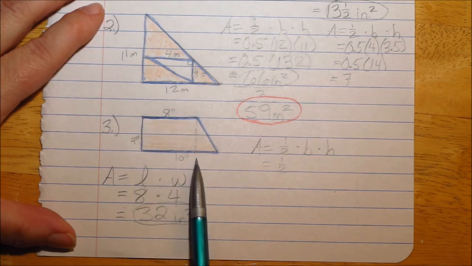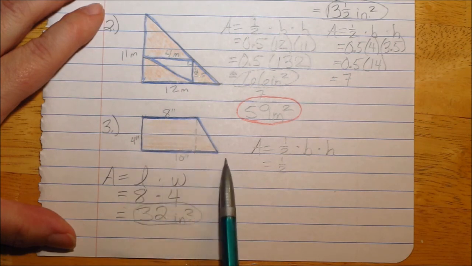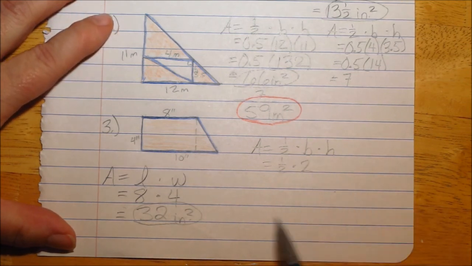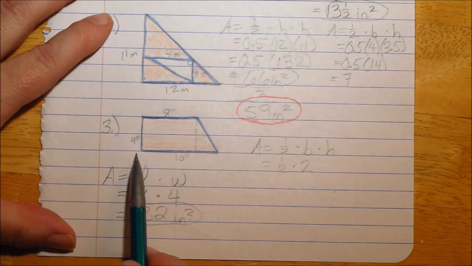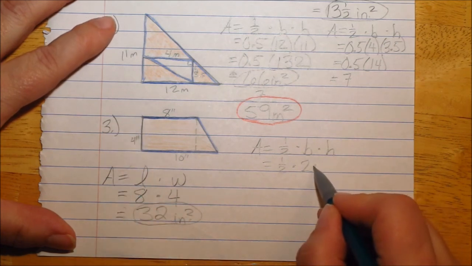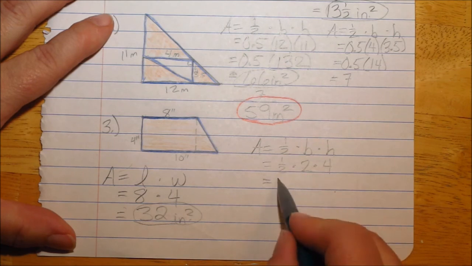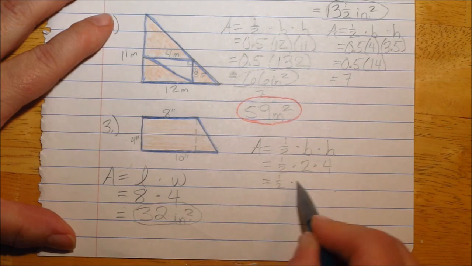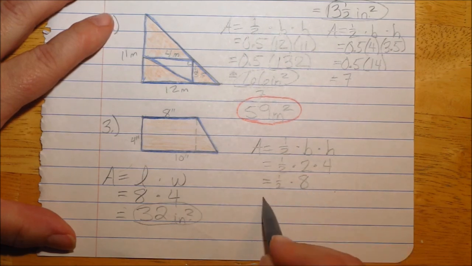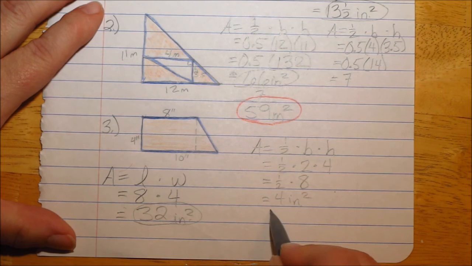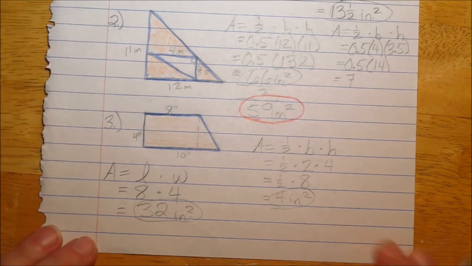So if I subtract the 8 from the 10, I'm going to be left with 2 inches at the base of that triangle. And the height of the triangle is the same as the height of the rectangle. So that's going to be 4. So I do my whole numbers first. 2 times 4 is 8. And 1/2 of 8 is 4. All right, so 4 inches squared is the area of the triangular part of the composite.